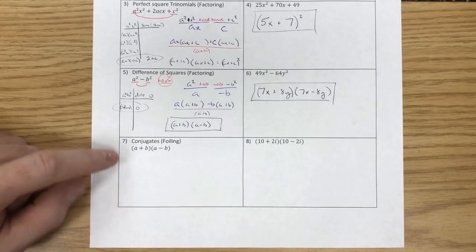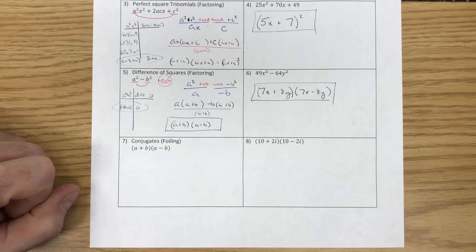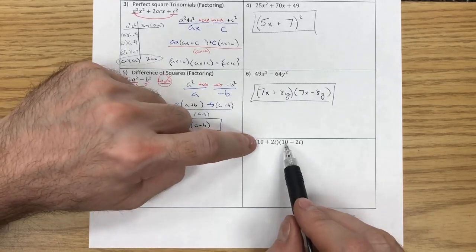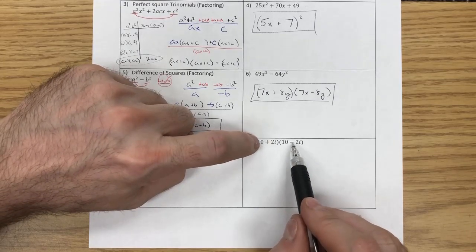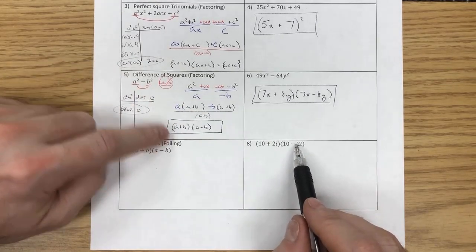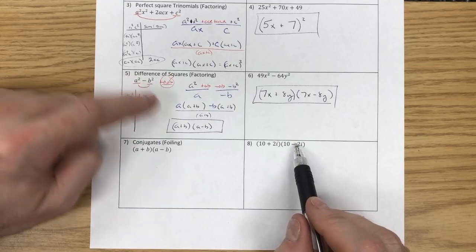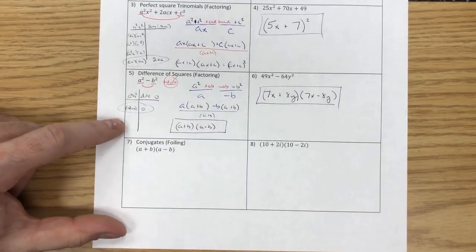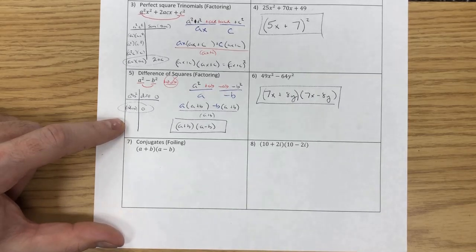The last one right here. Again, when I see that I have two 10s and two 2i's with different signs between them, I wanted to see if I could come up with a hard and fast rule, which we'll see that, hey, we're going to end up reversing this. So let's take a look at how we work this.